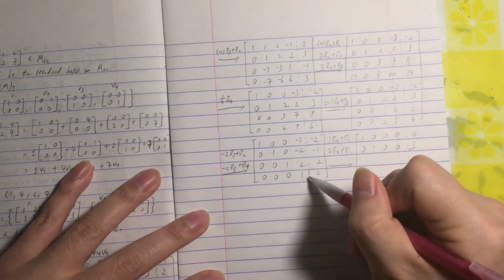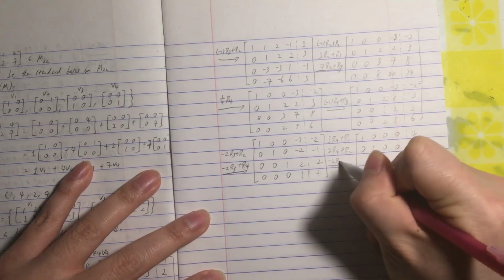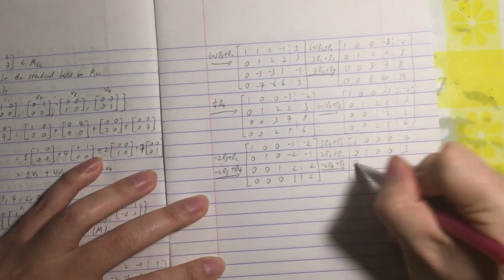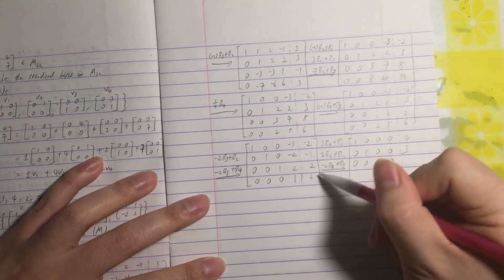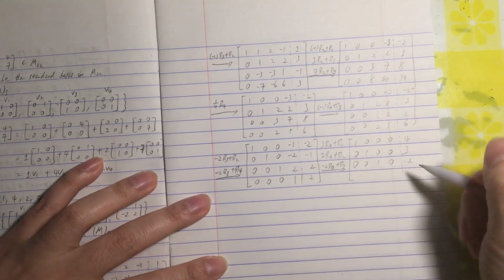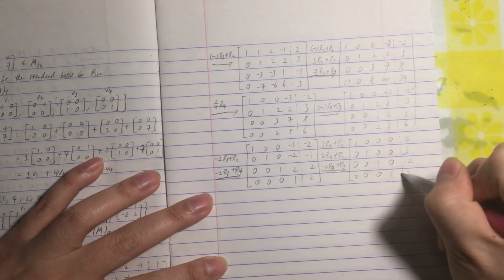Next, I can multiply the fourth row by -2, add it to the third row. I get 0, 0, 1, 0. That's -4 plus 2 is -2. And leave the fourth row the same. I get 0, 0, 0, 1, 2.